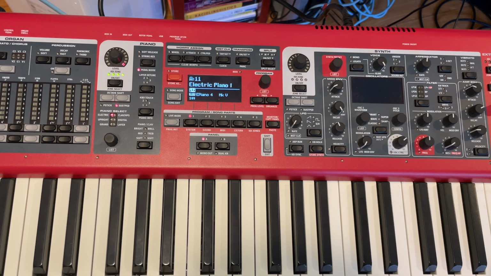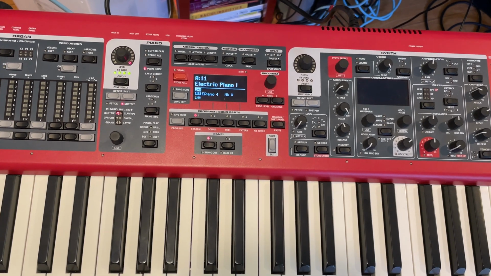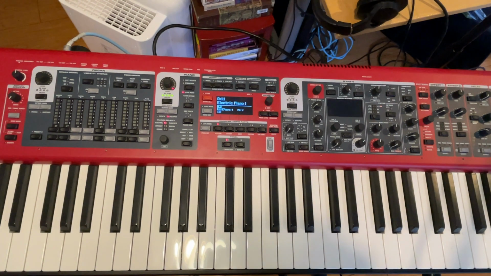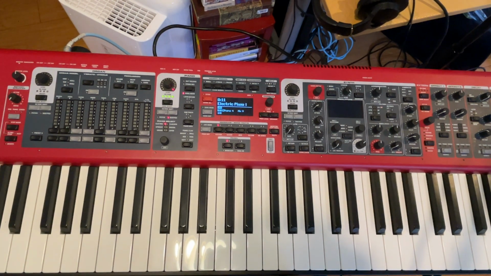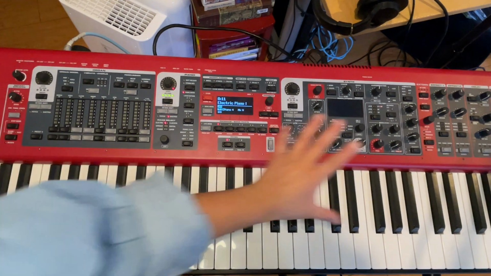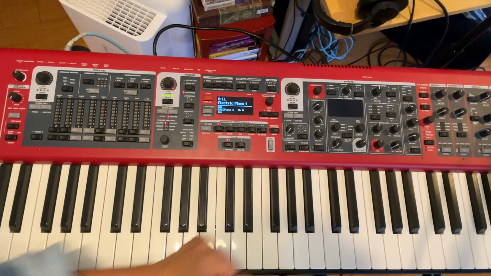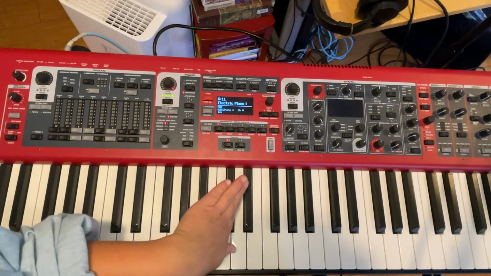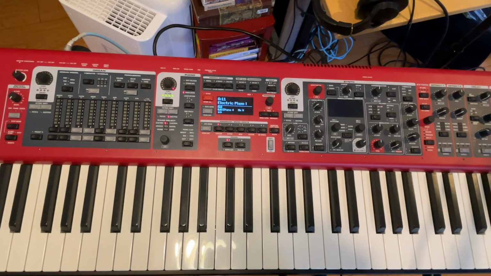In our next little tutorial here, I'm going to show you guys how to split the Nord, okay? So let's go over how do we split our keyboard. Well, let's say I want a piano sound up here, okay? After this light, I want it to be piano. And below that, I want it to be organ, okay?